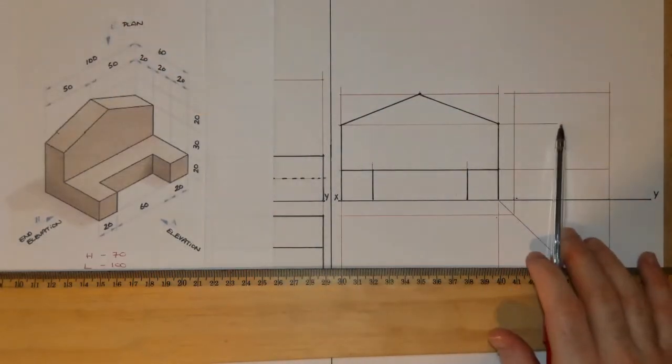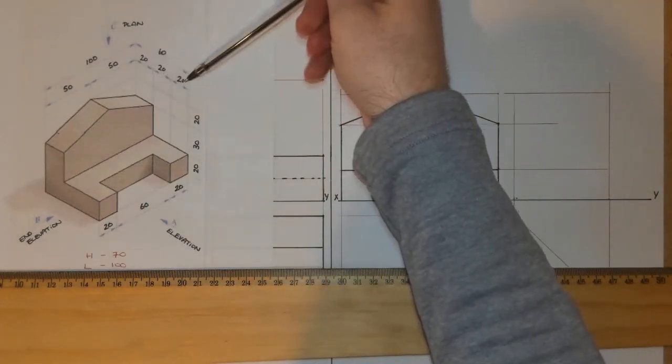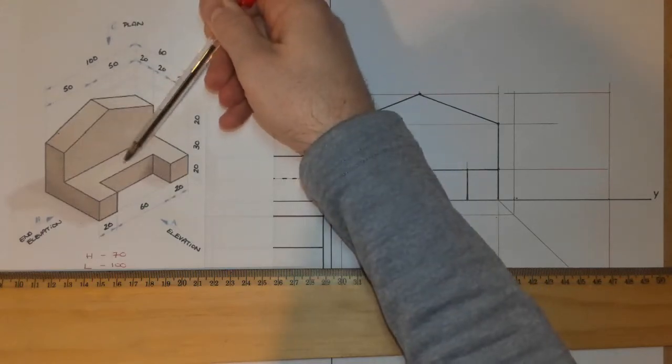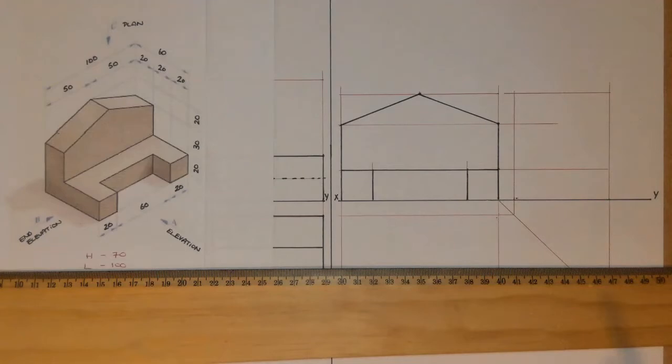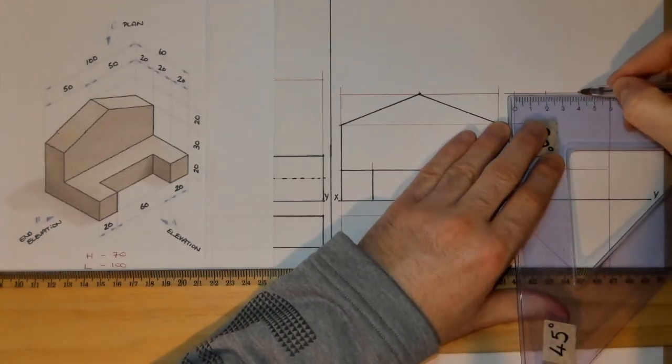Our end elevation is also concerned with our widths. So our widths in this case are 20, 20 and 20. You can see this distance here is 20, then from here out to here is 20, and the gap is 20. So I'll put in all of those 20s now. Mark them along the top. You could also mark them along the bottom.